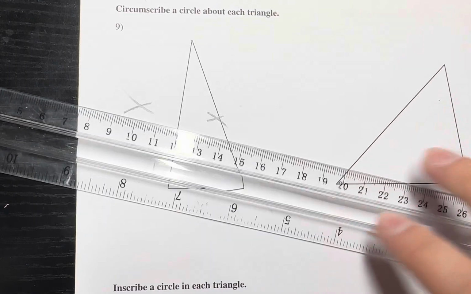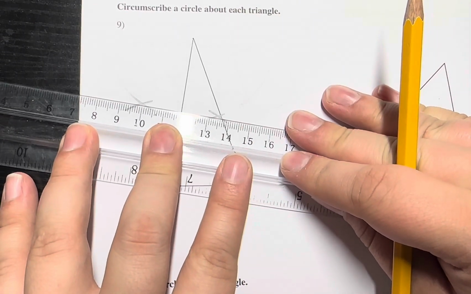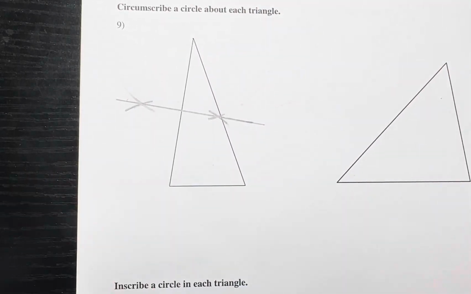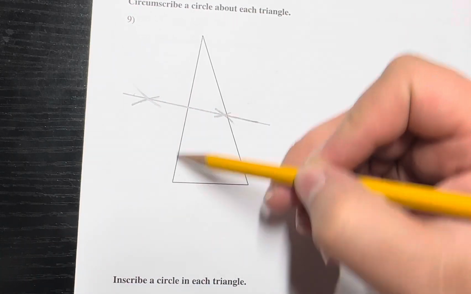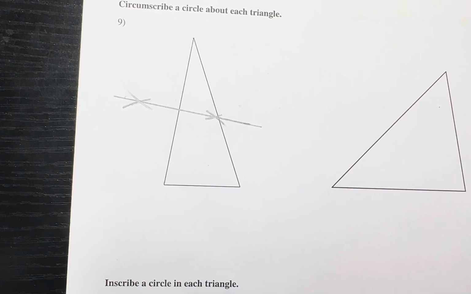Now that I've got my two X's, just like before, I'll make a line that goes through those. And so this line is cutting this left line right in half. Now I'm going to do the exact same thing with the bottom line.